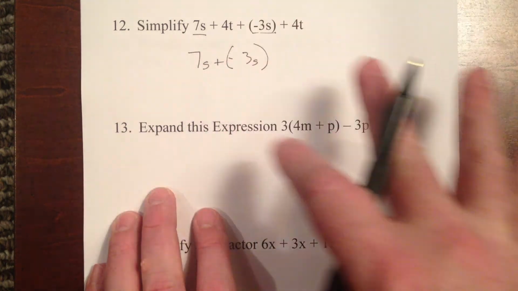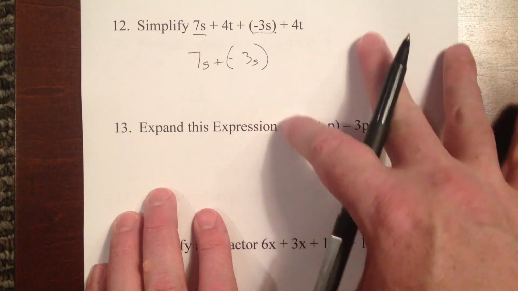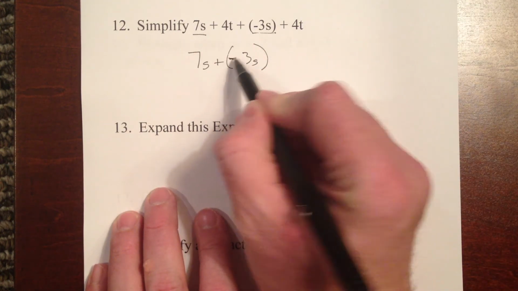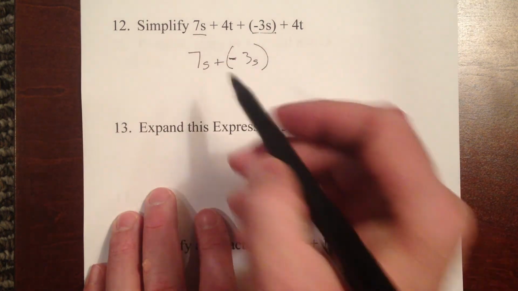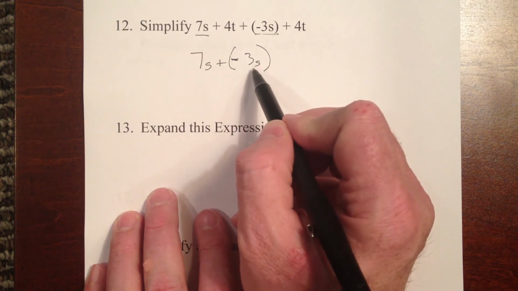Now remember earlier we told you about doing integers and positive and negatives, and I told you this stuff wasn't going away. Well, this is what I'm talking about. So if you didn't understand that, you've really got to get on top of that, or this will be completely lost on you. So now we have 7s plus a negative 3s.